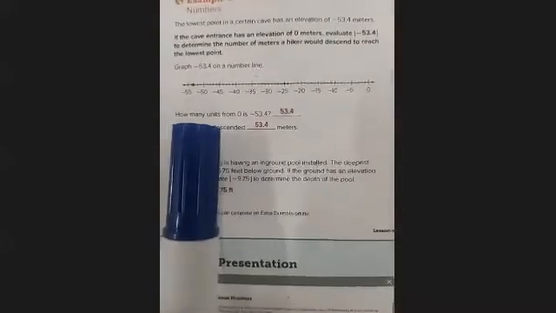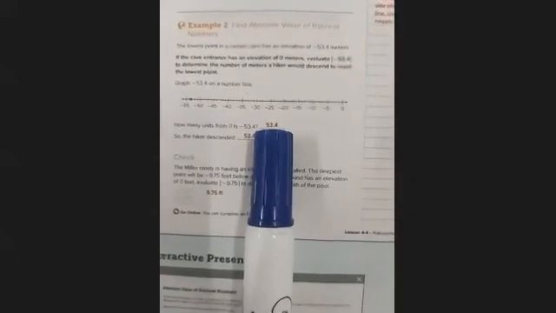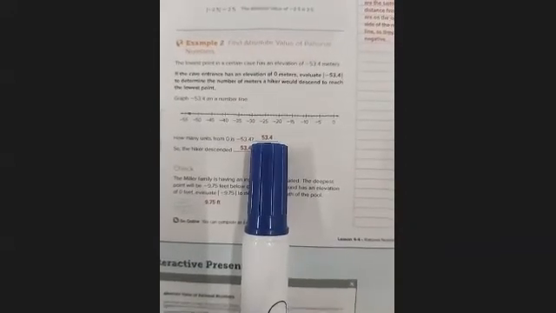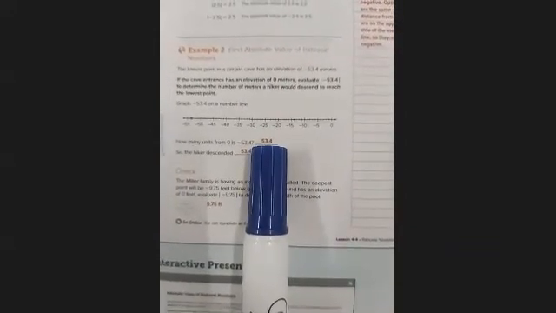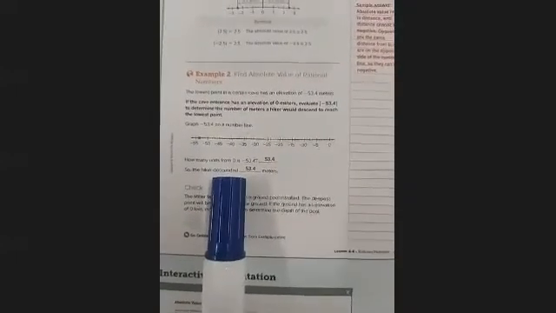Look down, Rakan, and write with me, guys. Read. How many units from 0 is negative 53.4? They talk about units. Units means distance here. So what's the answer? 53.4. Positive. Write it. Continue. So the hiker descended positive 53.4 meters.